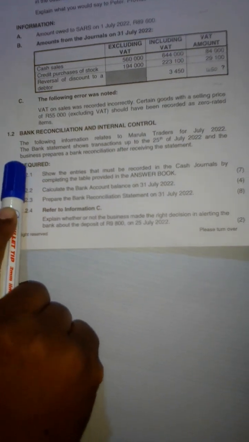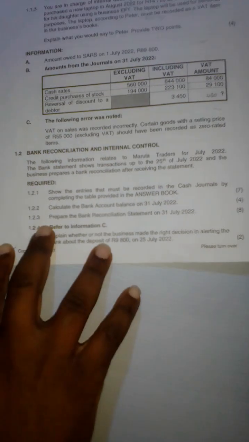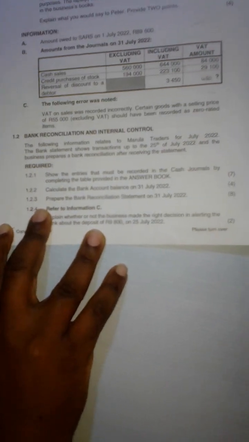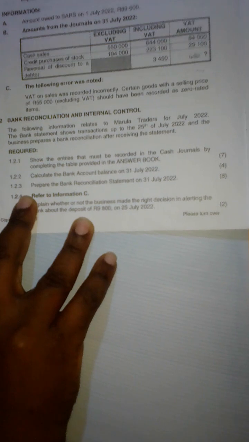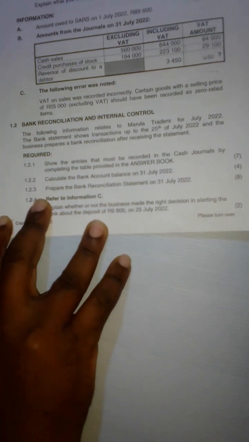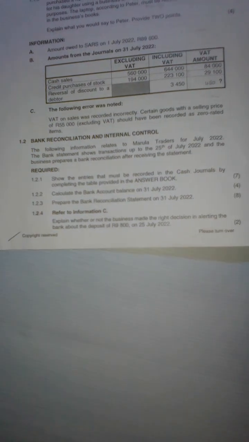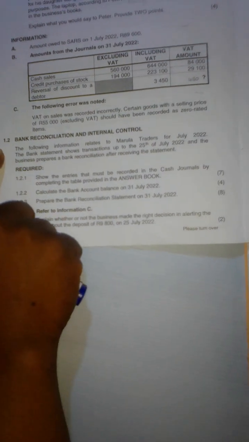Again, grade 12s. Okay, today I've got a different topic for you, the bank reconciliation statement. I've picked up a question from the September 2022 paper from the Mpumalanga province. 1.2, bank reconciliation and internal control.